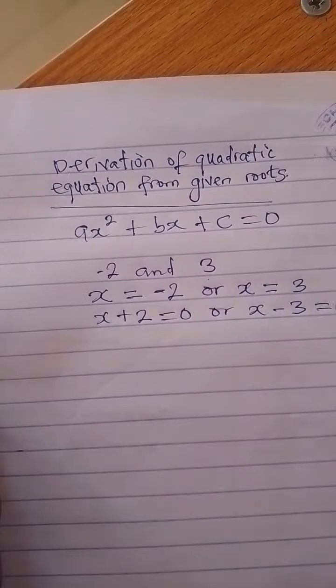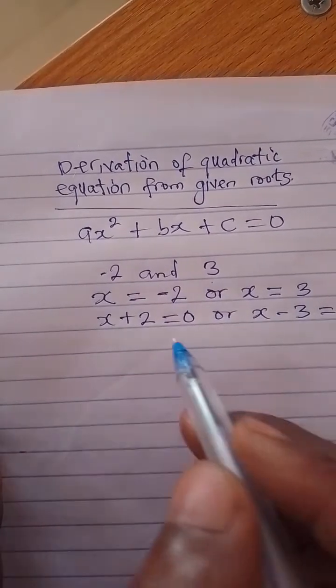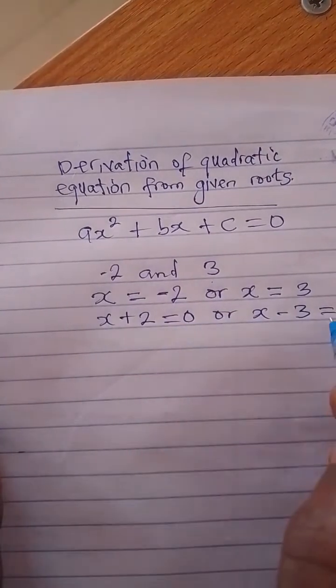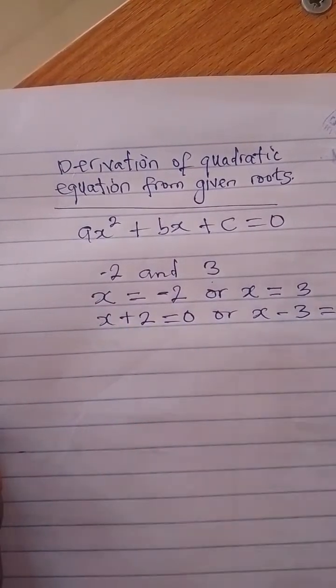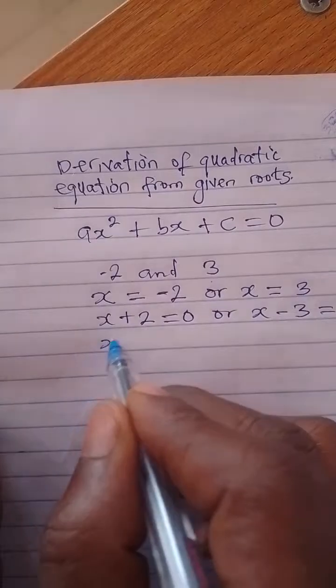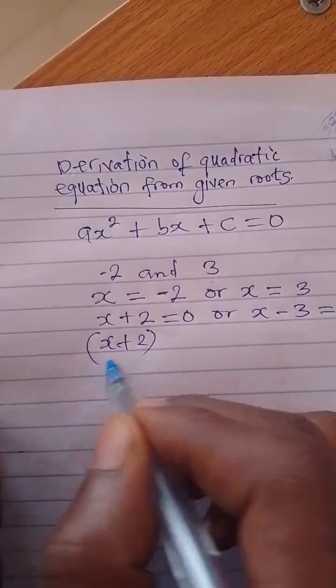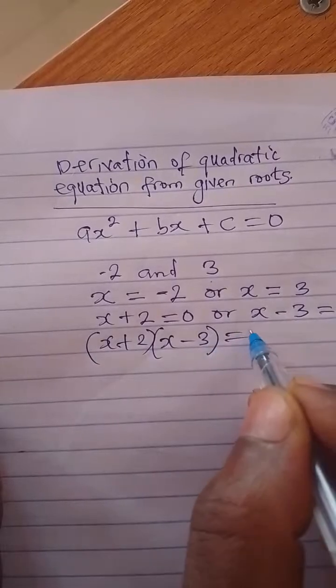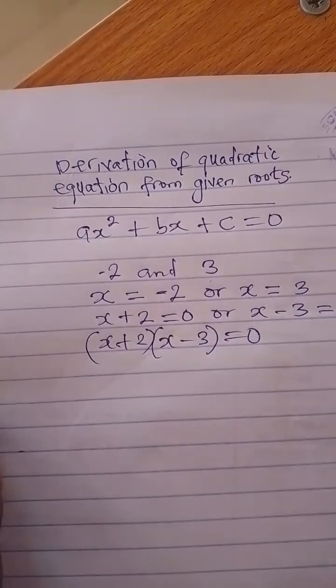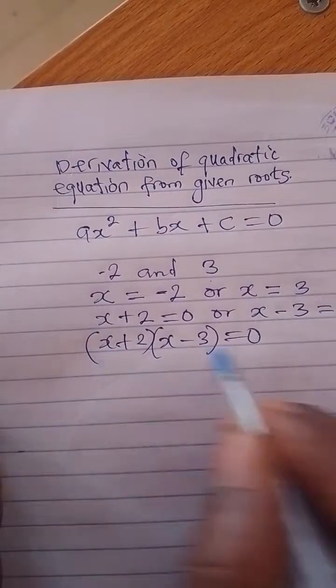Now, looking at these two, you discover that both of them are equated to 0. So we multiply this and this to get 0. So we're going to have x plus 2 multiplied by x minus 3, and this will give 0 on the other side.